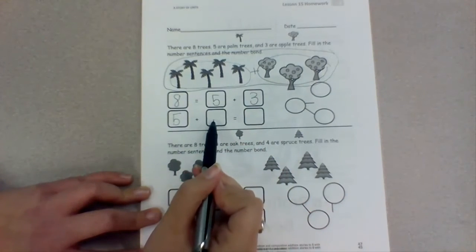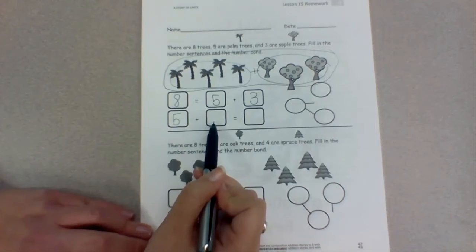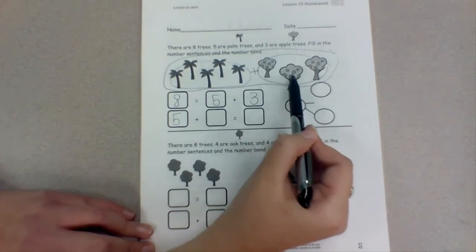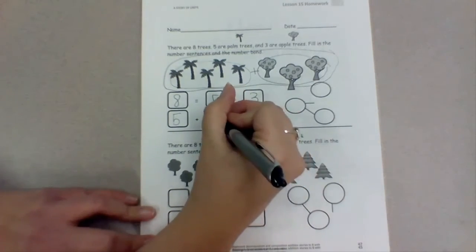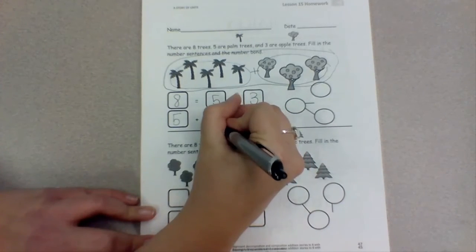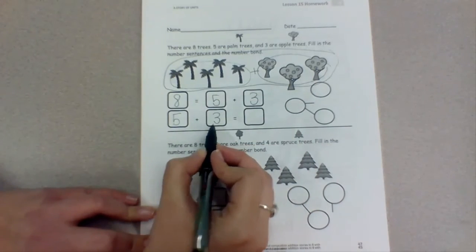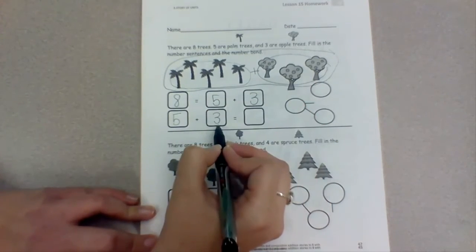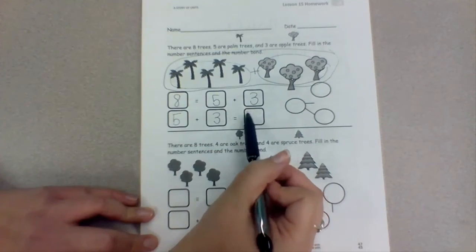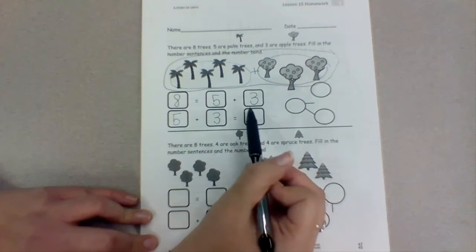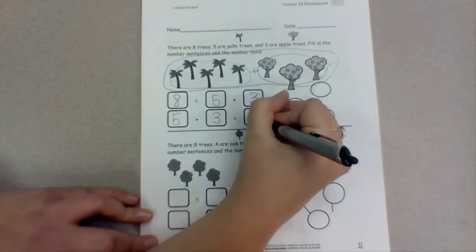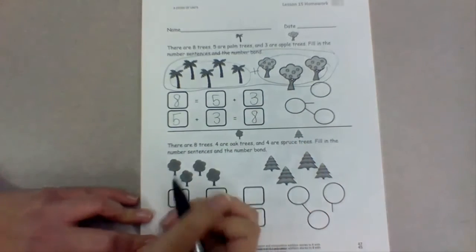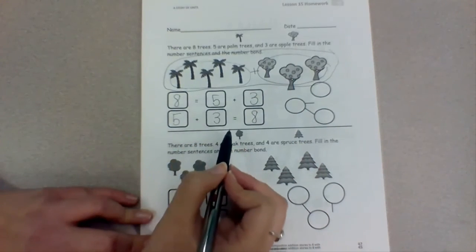How many did I have in my second part? 1, 2, 3 apple trees. So we are going to write the number 3 in our second part for 3 apple trees. Now, who remembers what my whole number was? It was 8 because I have 8 trees in all. Now we've finished our number sentences.